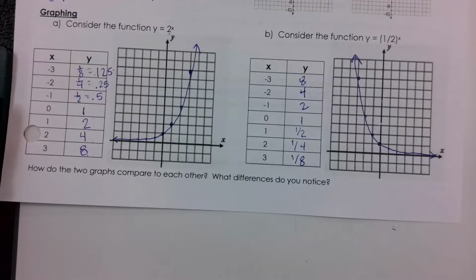And so this one, since it's getting really small really fast, what could we call that? Decay, yeah. So the last part at the bottom of the page, it wants us to compare the two graphs and what differences do we notice. So what is the biggest difference? One is growth, one is decay.